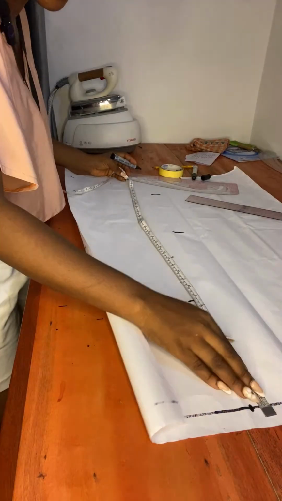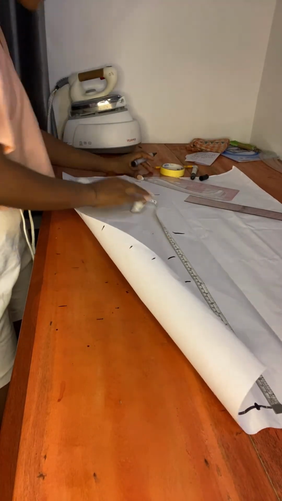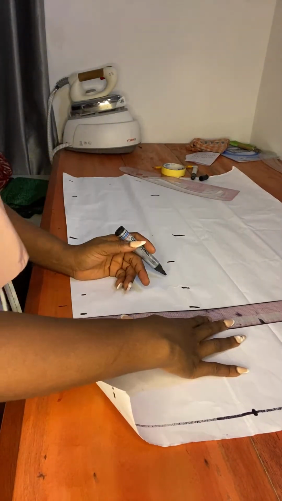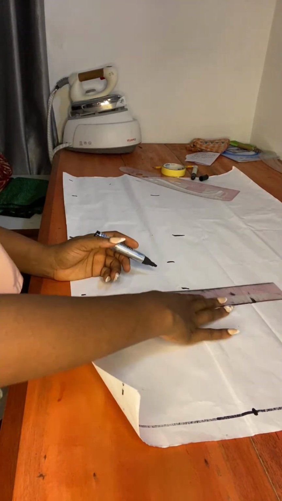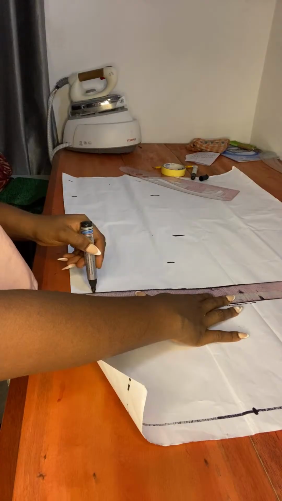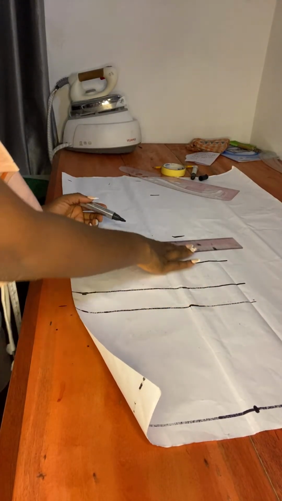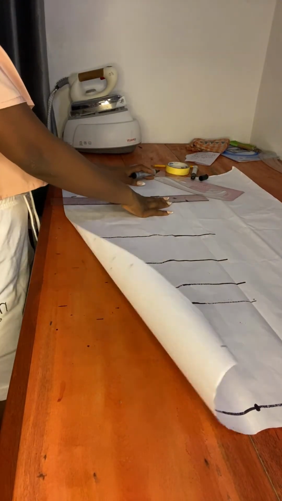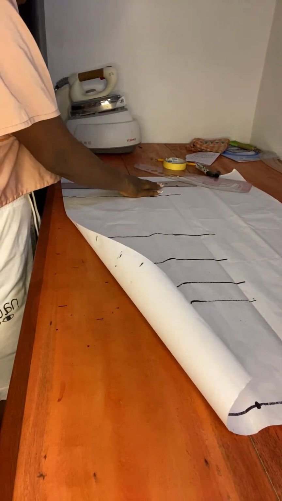So yeah, I've gotten all my points, right? The next thing I want to do is to connect. I'm going to connect using my marker and my straight ruler like so. I'm going to connect all of this together, okay? Take notes. I'm also going to save this video so you can watch after.